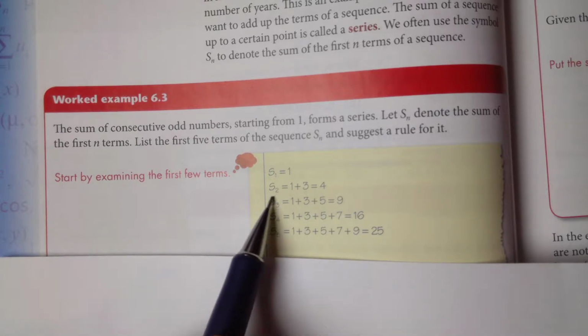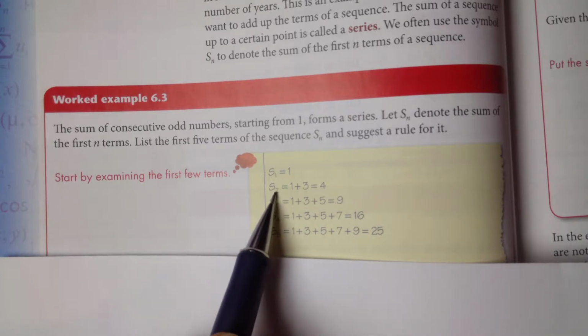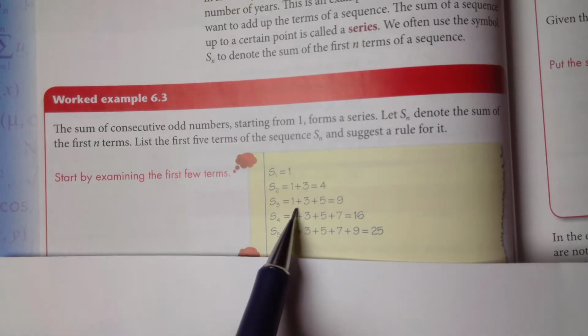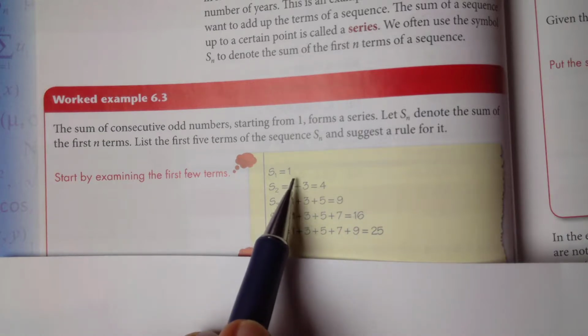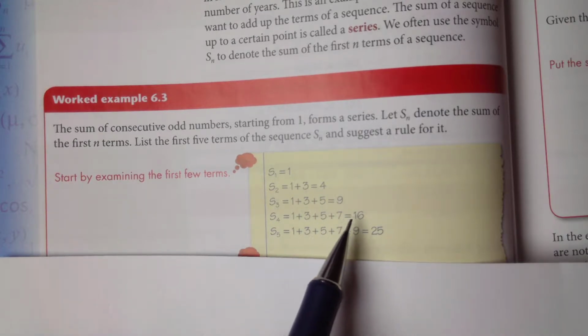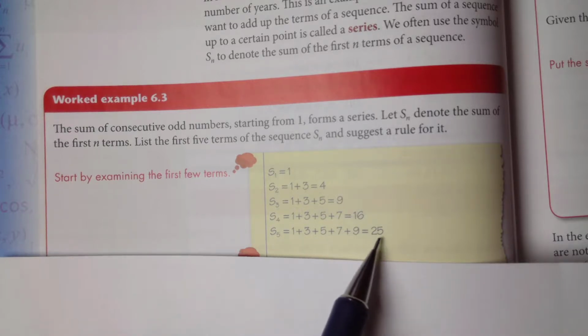And when you're talking about S, capital S, we're talking about the sum of these numbers. The sum is going to be 4 for 1 plus 3. The sum of these 3 numbers is going to be 9, and etc. So the sum is going to be 1, 4, 9, 16, and S5, the sum of the first 5 odd numbers, is 25.